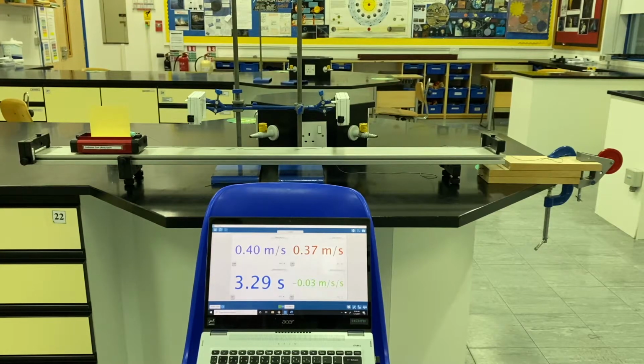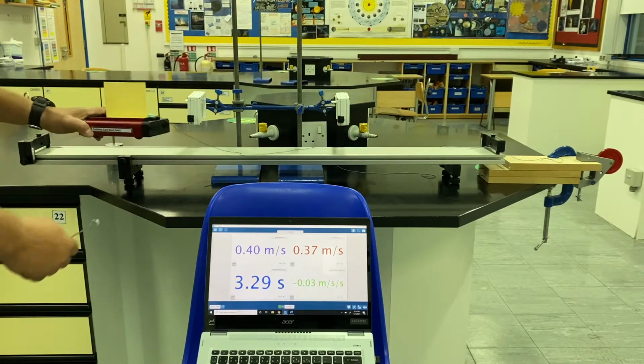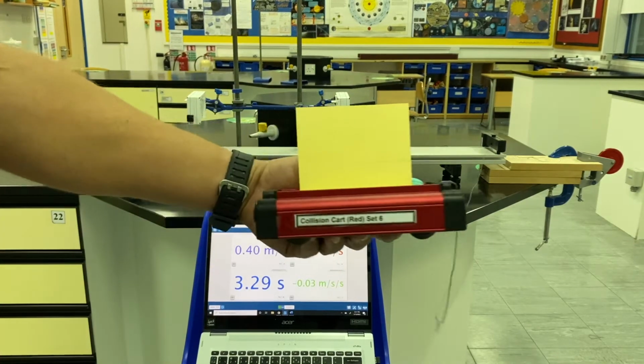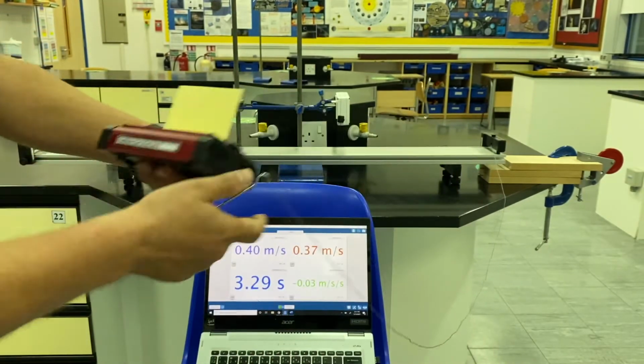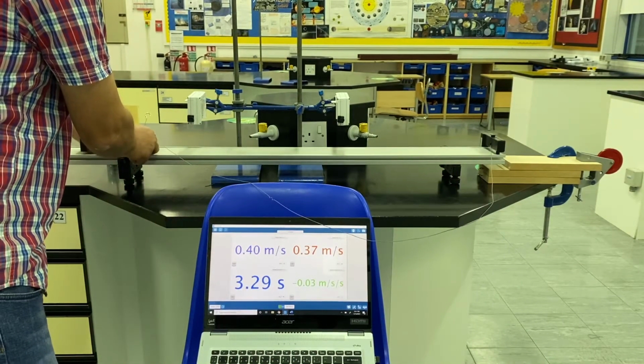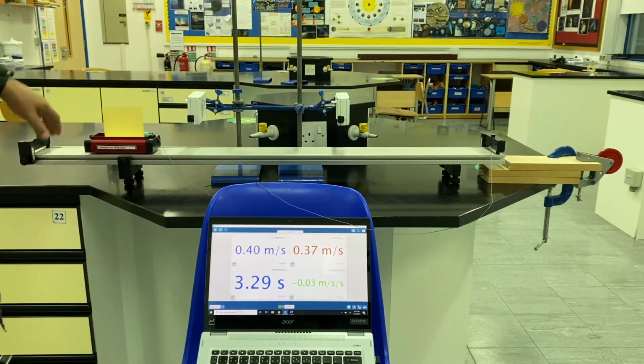Right, this is the setup we're going to use to verify Newton's second law of motion, and in particular the equation force equals mass times acceleration, so F equals ma. The mass we are going to accelerate is this cart here. It's got wheels on it and it goes on the track like that.